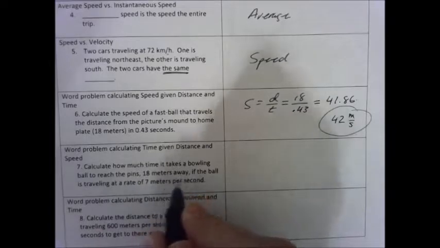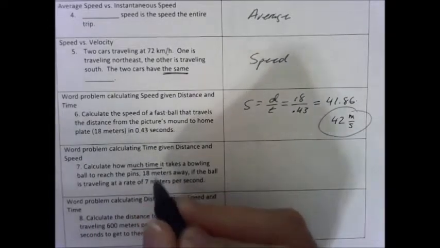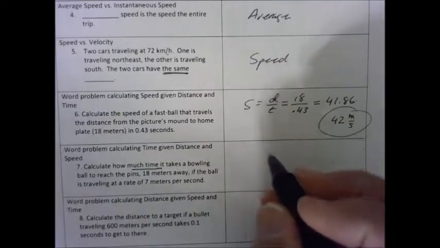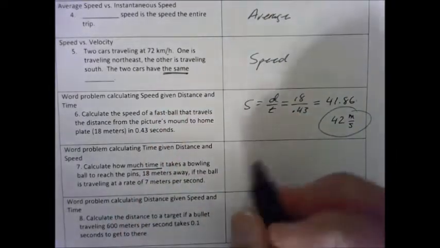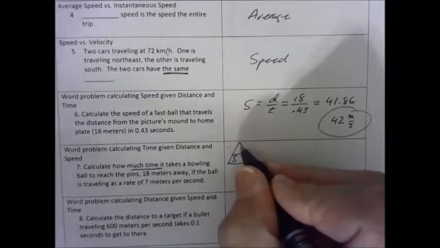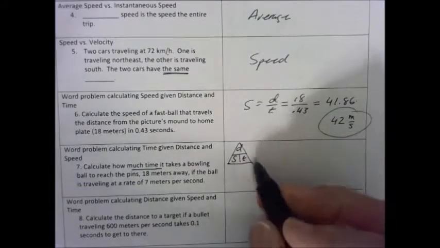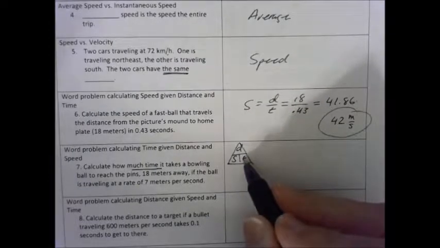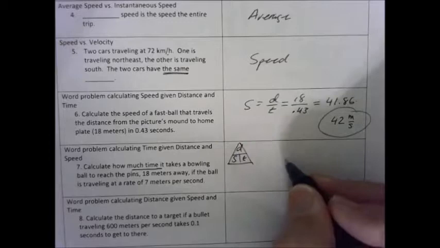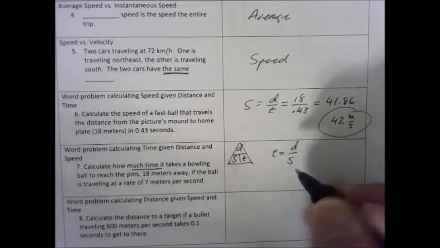This time I'm asking for how much time it's going to take. So time, here's our triangle. We need to have our triangle handy if we're going to calculate this. Put our finger over time, and time is equal to distance over speed.